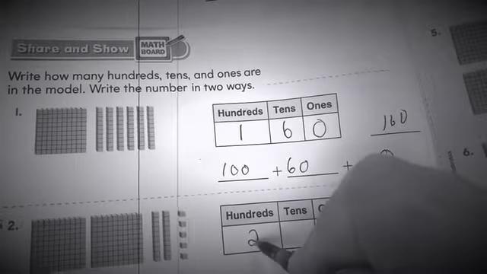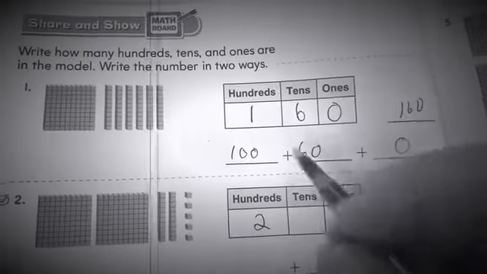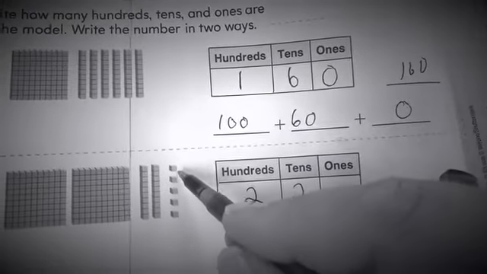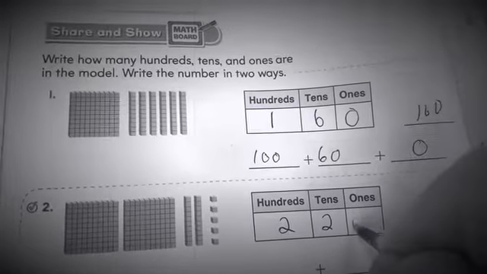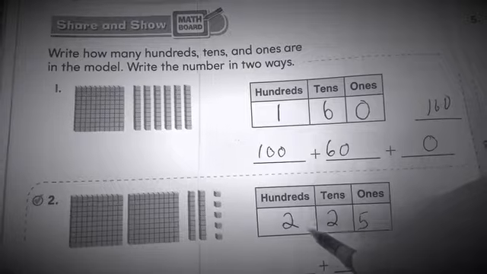We have 200 blocks. How many 10 blocks do we have? We have 2 10 blocks. How many ones do we have? 2, 3, 4, 5. We have 5 of them. So you can look at your number right now and say 225. 2 200s, 2 10s, 5 ones.